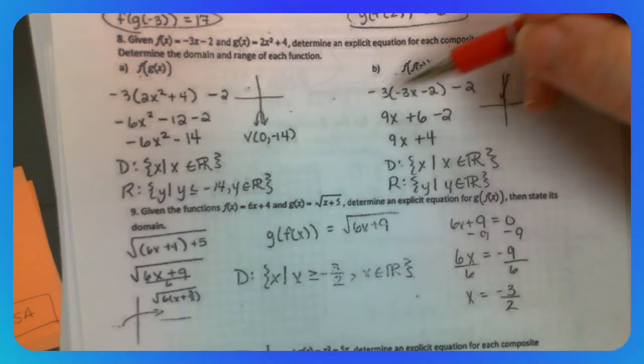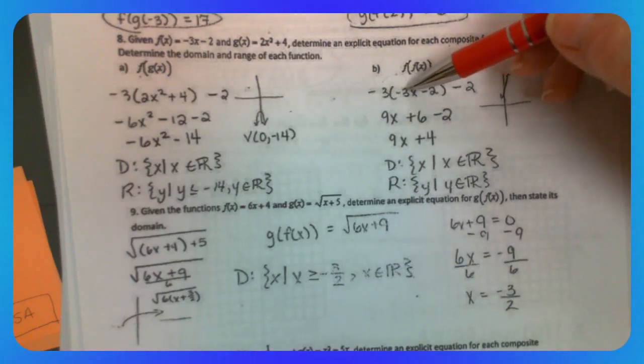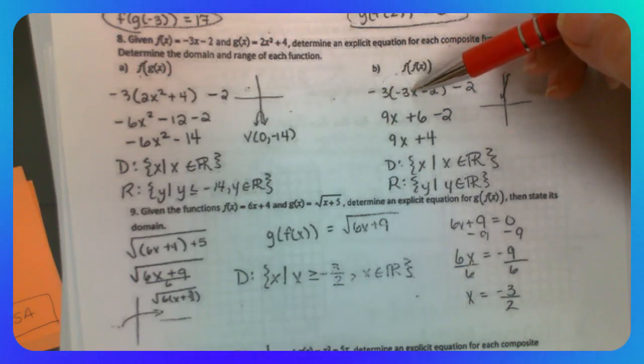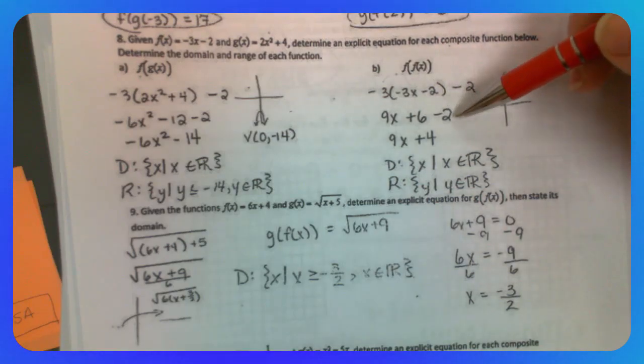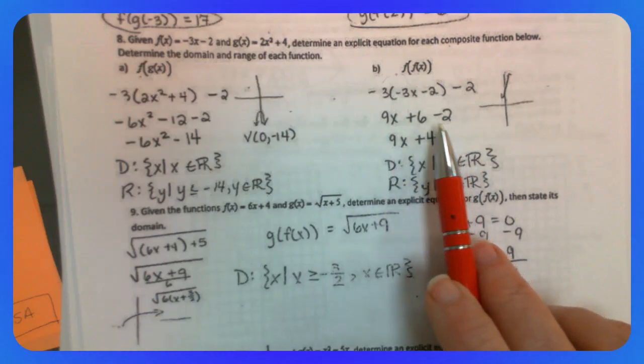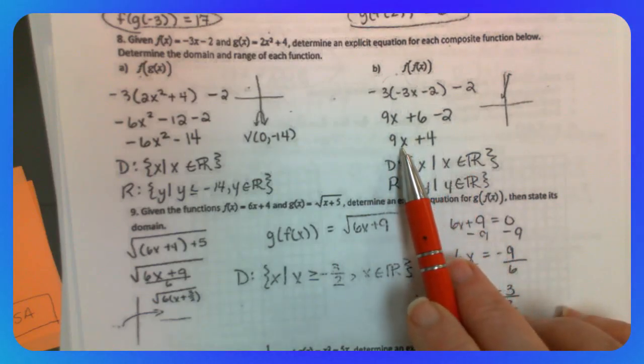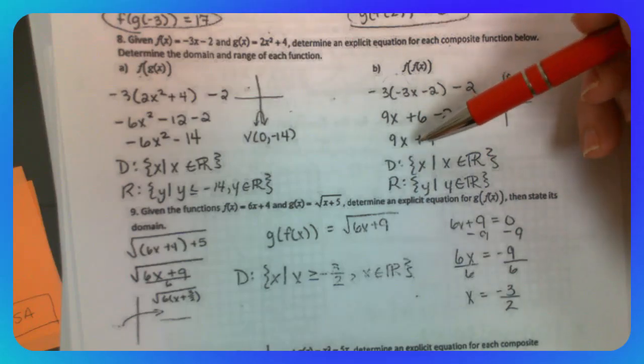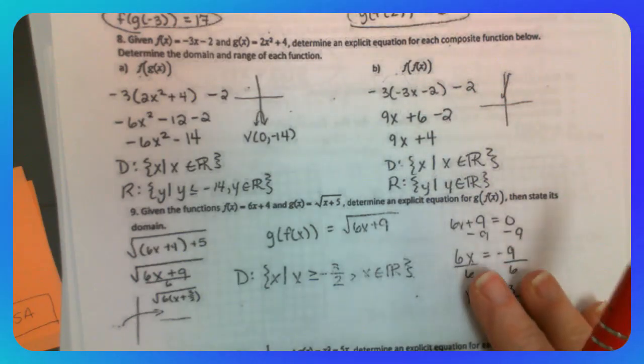Negative times a negative is positive. We only have one x, so that's positive 9x. Negative times a negative is positive 6, and then we have the minus 2. So this is a linear equation when you combine the constants, 9x plus 4. The domain and the range are the set of all real numbers.